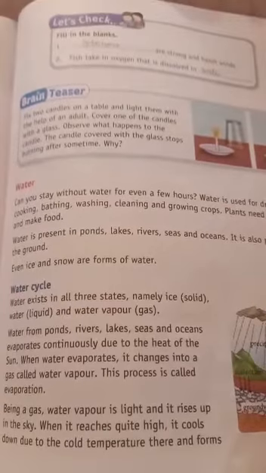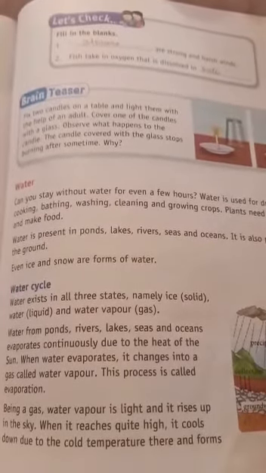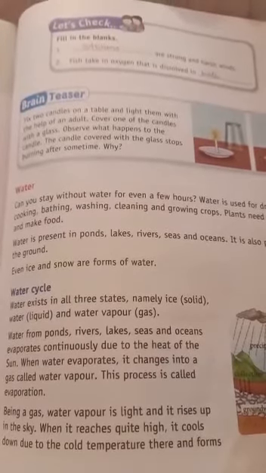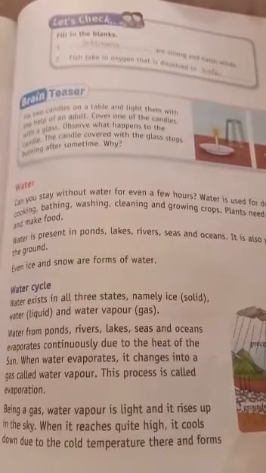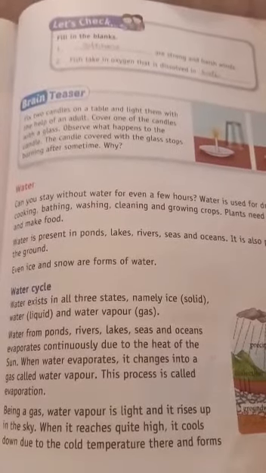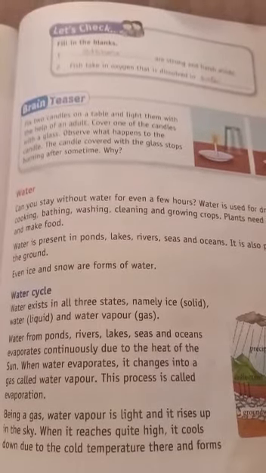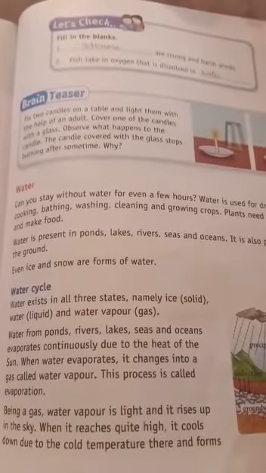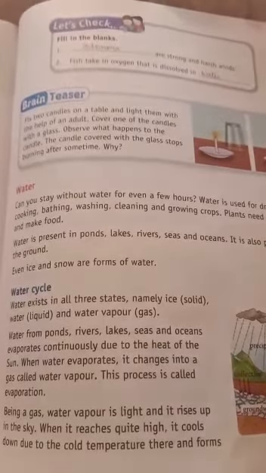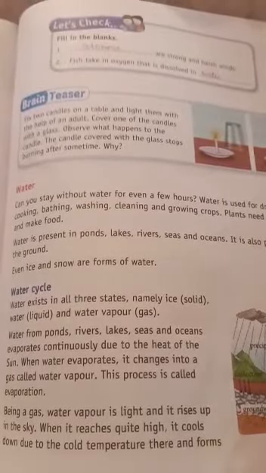Okay, water cycle. Water exists in three forms, that is solid, liquid and gas. So these are called the three states of water. And water can change from one state to another. Water in the liquid form does not have a fixed shape. So when water in the water bodies gets heated by the sun, it evaporates, forming water vapor.